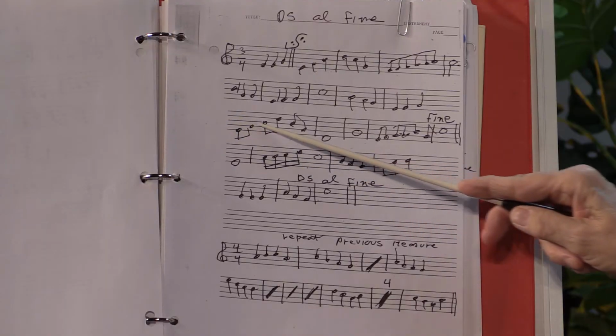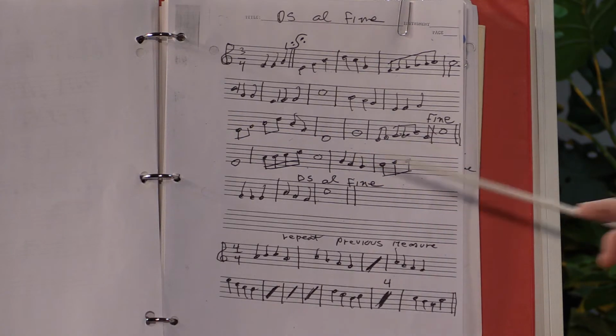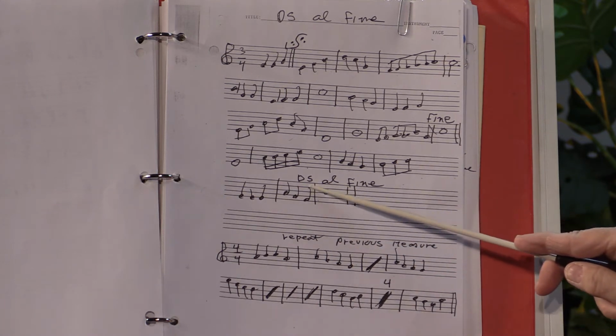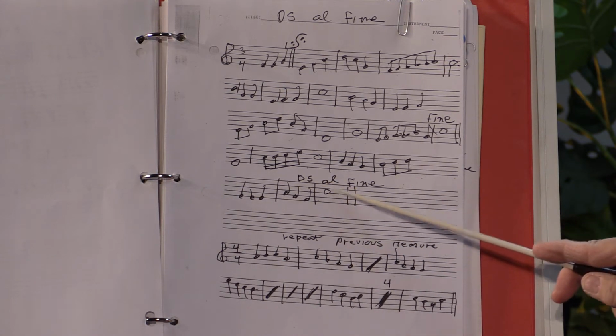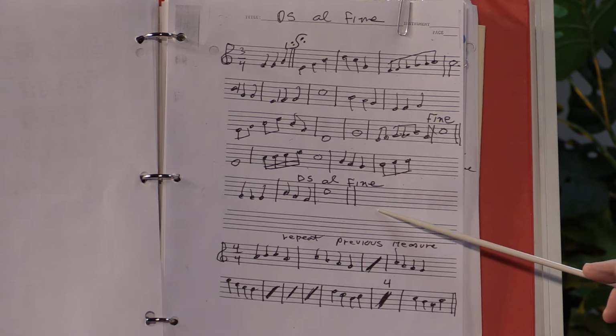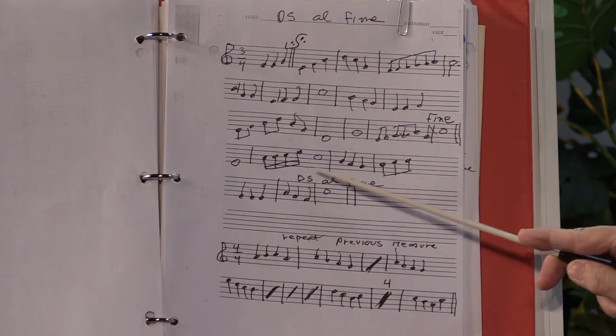You have your introduction. There's no repeat signs here. You play all of this here, and play all the way down here, and then you get to this right here, D.S. al Fine. That means go back to the sign. S stands for sign.